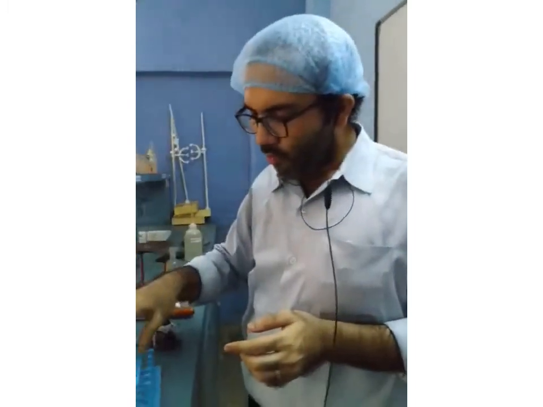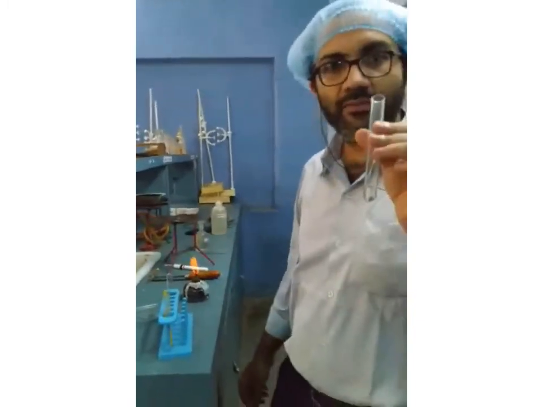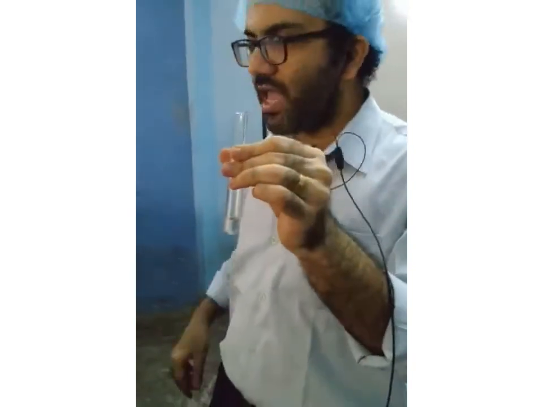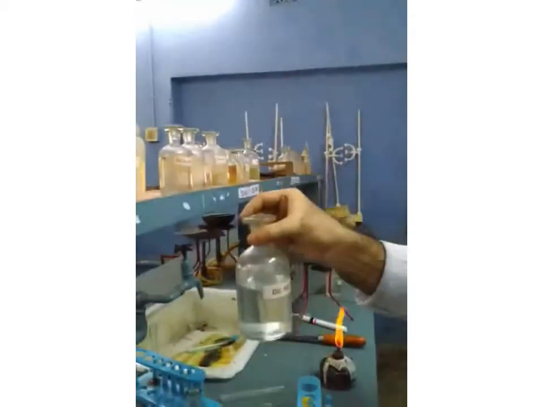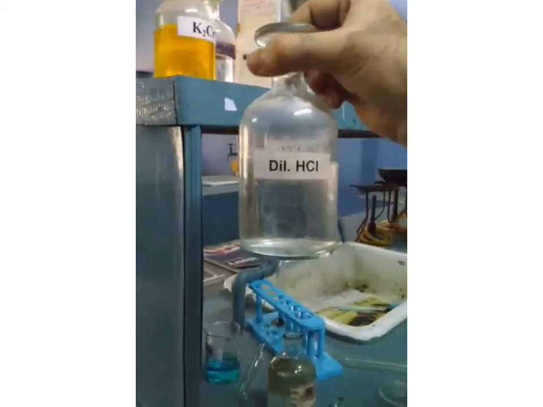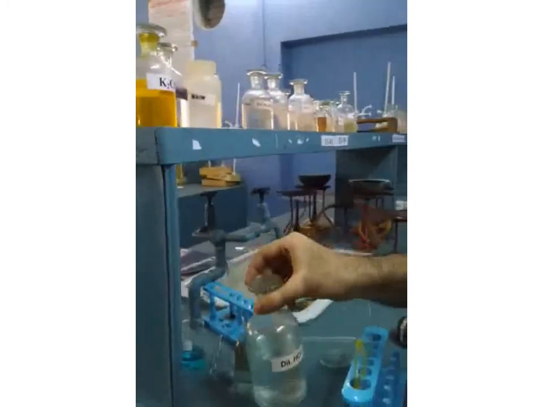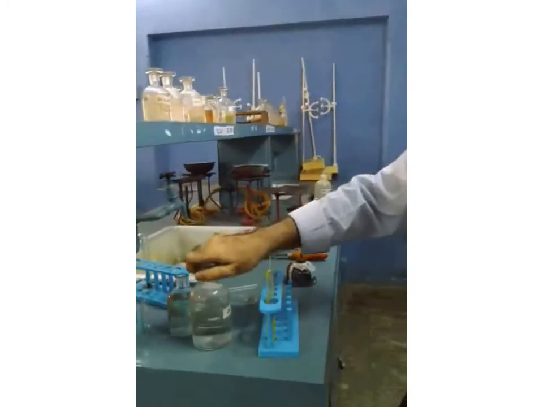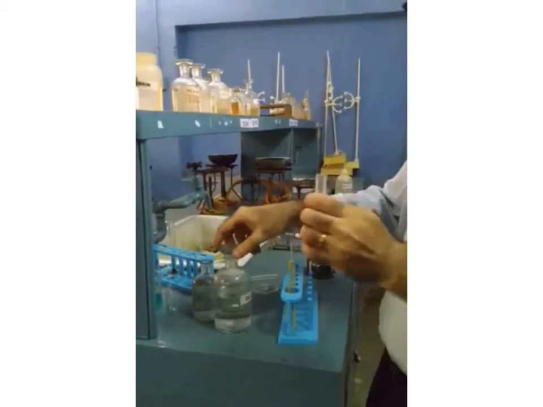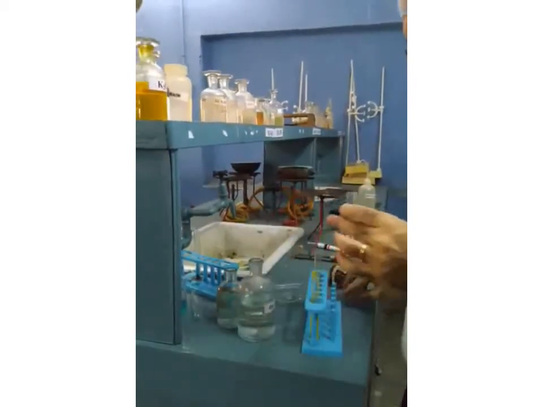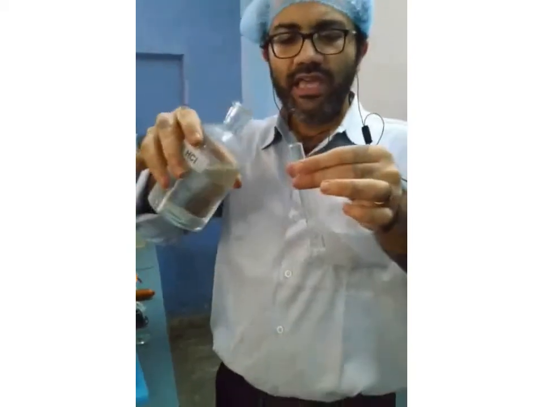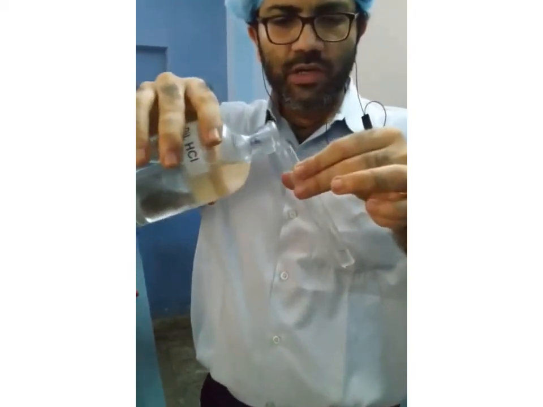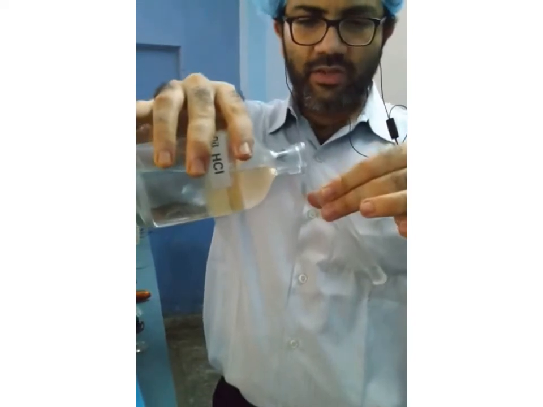Now, in the other test tube where I took the lead nitrate solution, I'm going to add another solution. You're very familiar with this solution: dilute hydrochloric acid, or normal hydrochloric acid. Let's see what happens if we add dilute hydrochloric acid to the lead nitrate solution. It can be concentrated also.